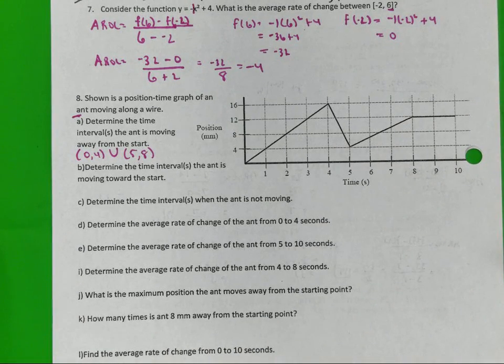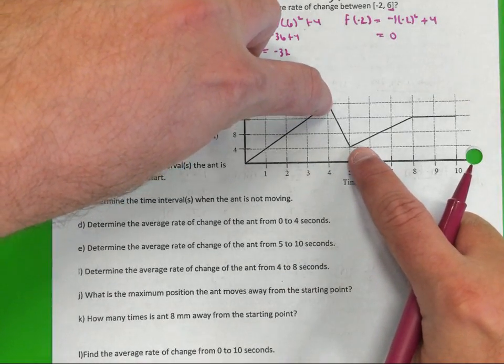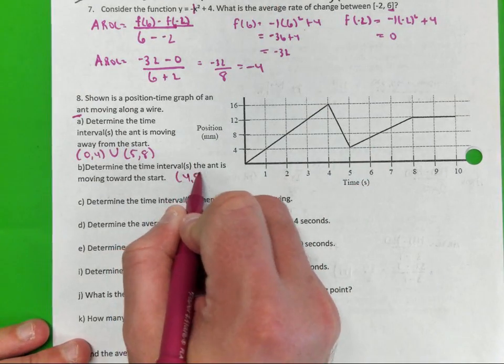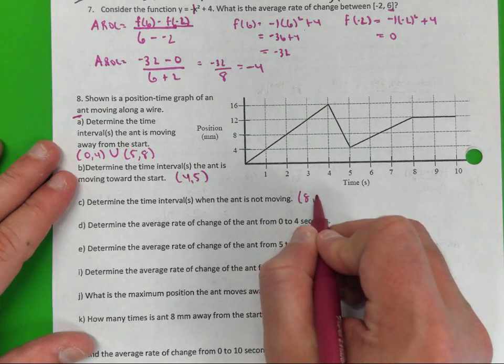It says determine the time interval the ant is moving back toward the starting place. Well, there's only one time, isn't it? Between what seconds? 4 and 5. When is the ant not moving? From what? 8 to 10. Very good.